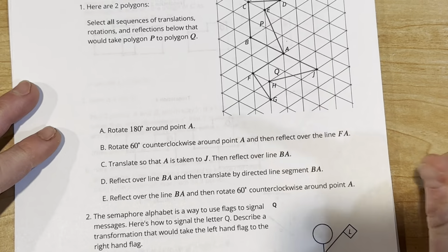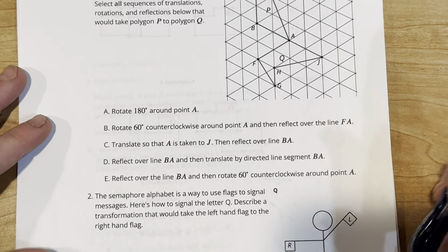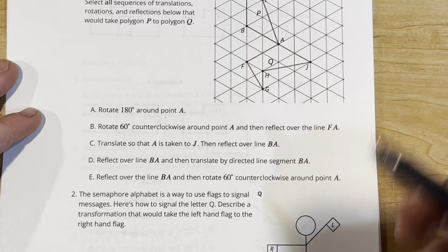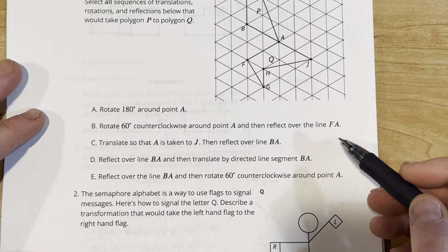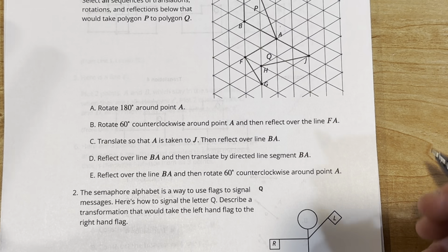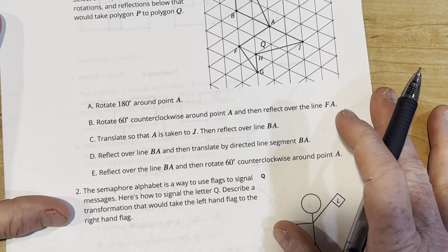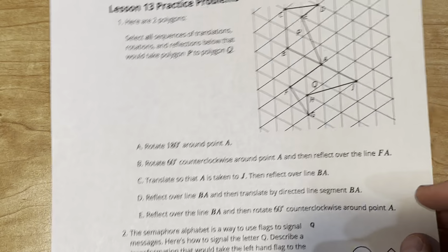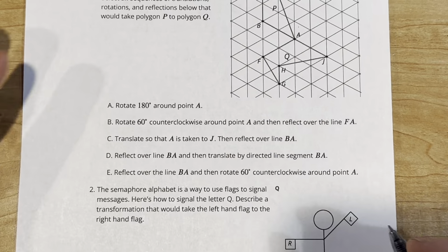All right, lesson 13. Here we go. Here are 2 polygons, P and Q. Select all sequences of translations, rotations, and reflections that would take polygon P to polygon Q.